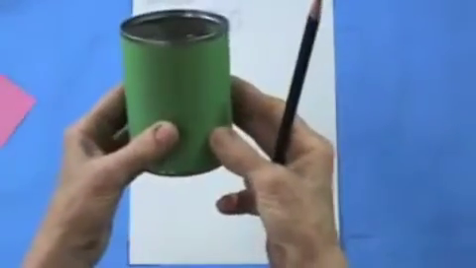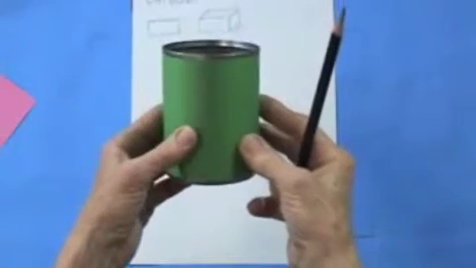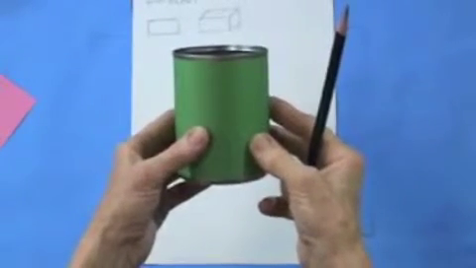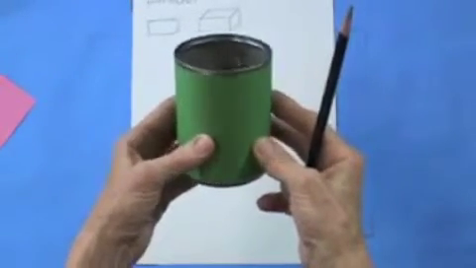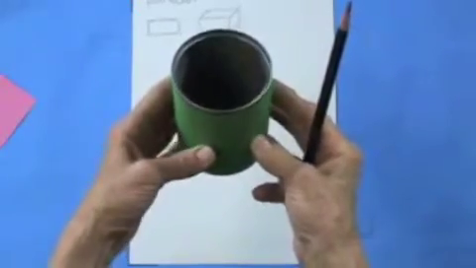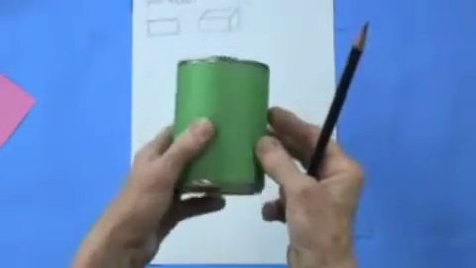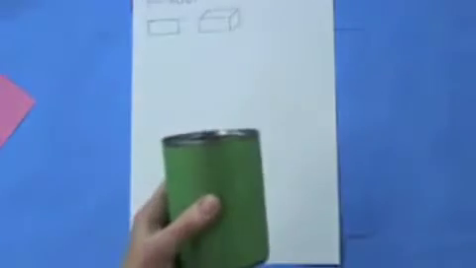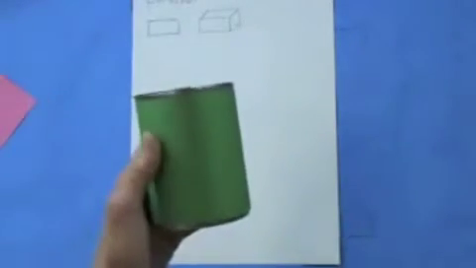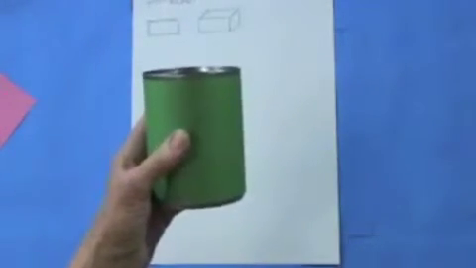Now, for drawing a cylinder, we know that if we draw it this way, we've got an ellipse. We've still got an ellipse. Now we're starting to get an oval. And finally, if we look straight down into it, we have a circle. So to help them just get started so they don't make that oval too big, I have them do this.